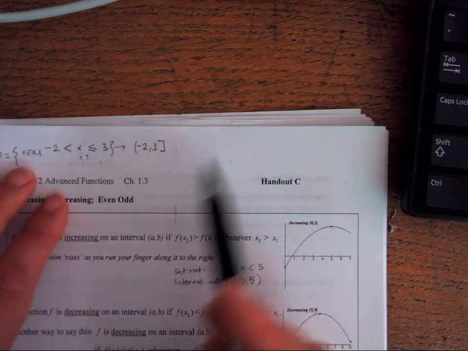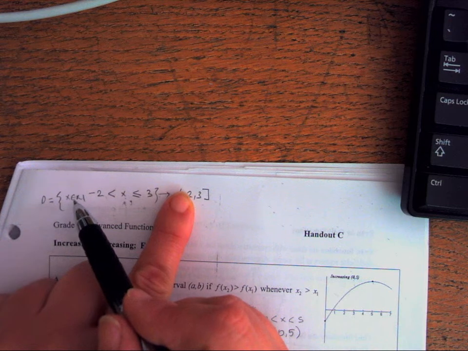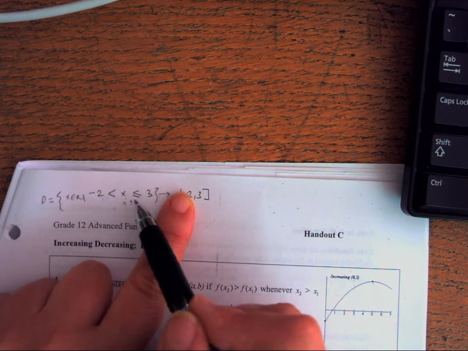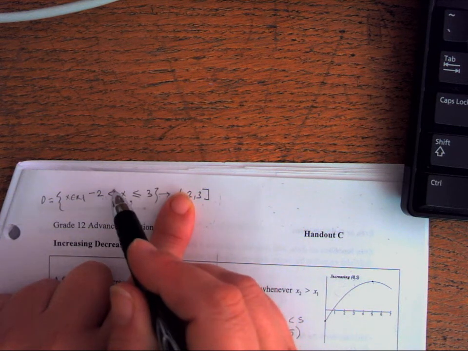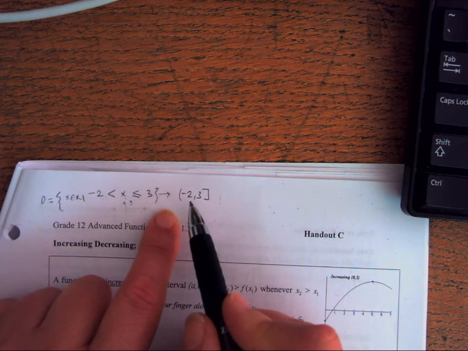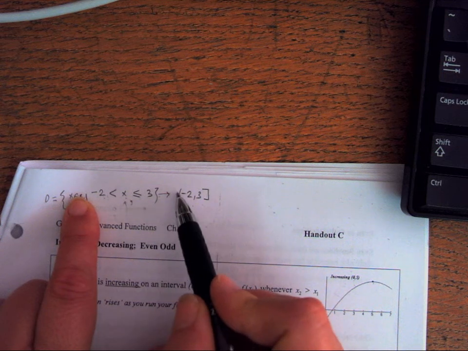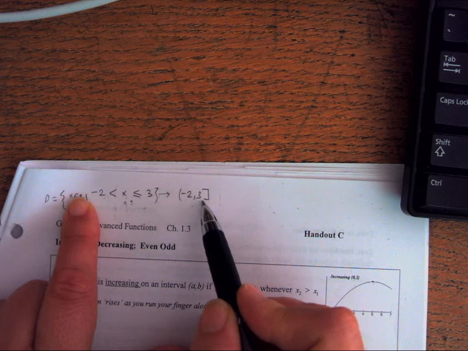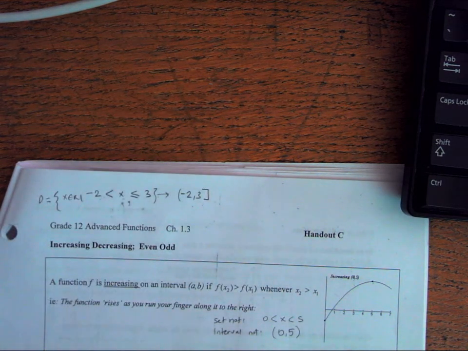Okay, let's say how can you represent this one? Let's say you have a domain: x greater than -2, less than or equal to 3. So this is the set notation. How can you write it in terms of interval notation? Endpoints are -2 and 3, but -2 is not included and 3 is included. So for 3 you use a square bracket. For -2 you use a round bracket. Okay.